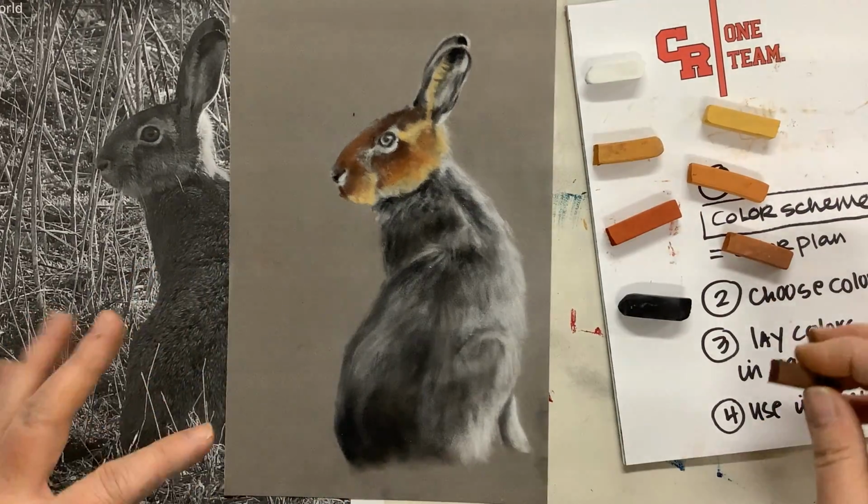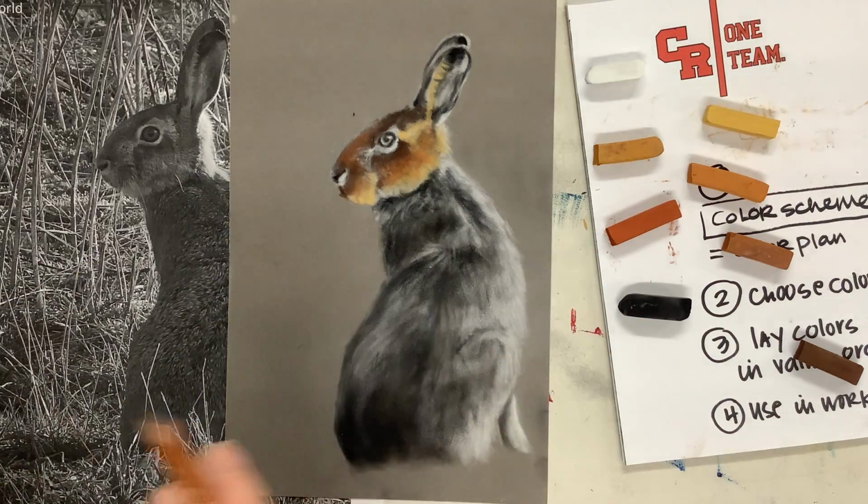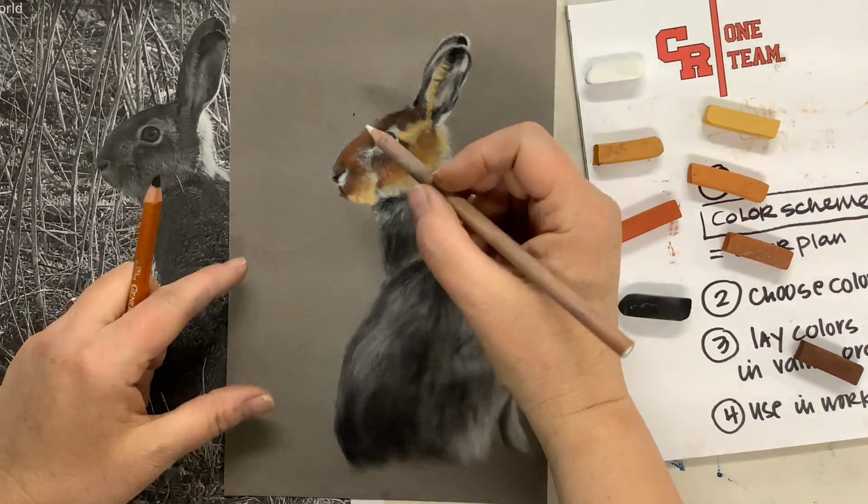Once I've started with the color, as you can see, I've got a pretty good start on the face. I can go back in with my white and black pencil and adjust any values that need to be fixed or adjusted. So if I think back to doing our practice with the eyes, I had to do that as well.